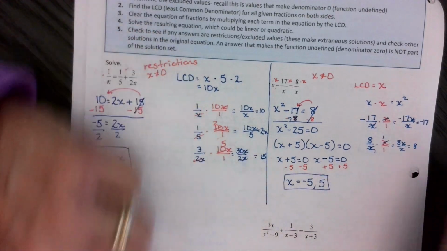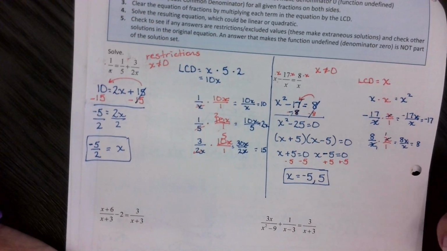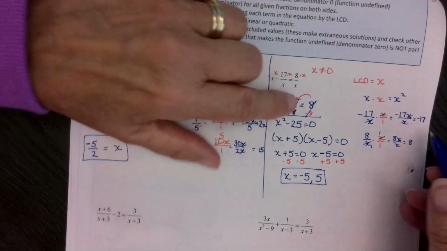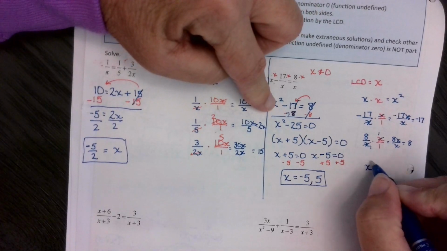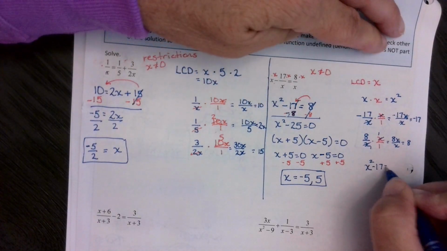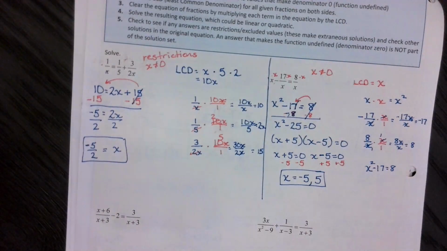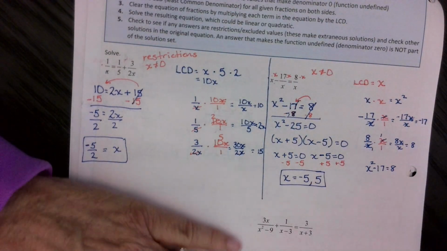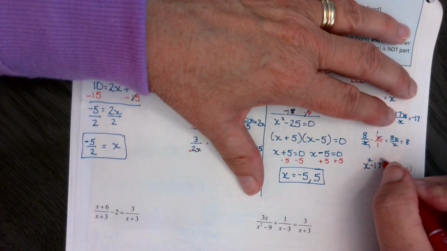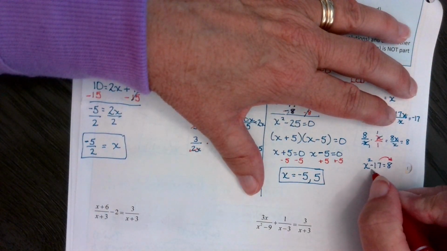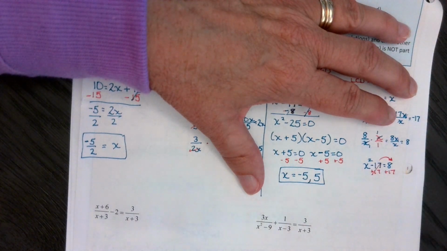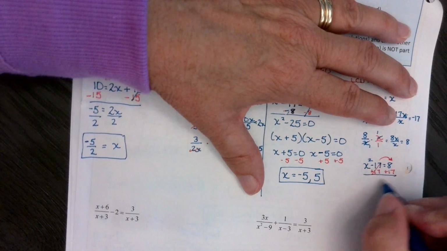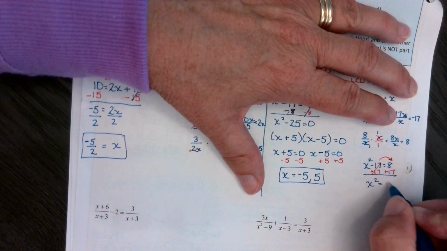Now, square root property probably would have been faster. When you had x squared minus 17 equals 8, I would have done the square root property. I'm just used to factoring. But I knew what it was going to be, so I probably would have switched. I'm going to add 17 to both sides, but here's what I have a problem with. You'll get x squared equals 25.